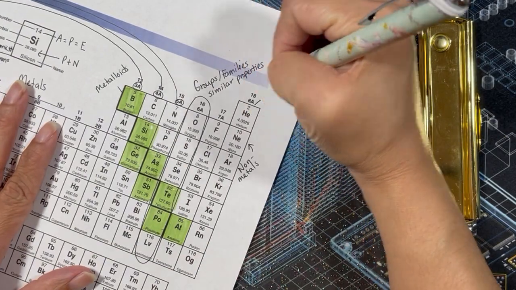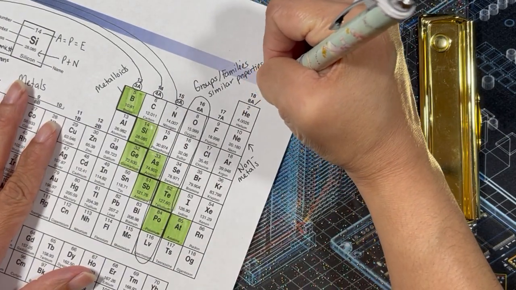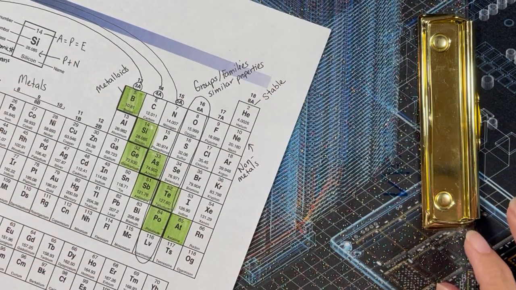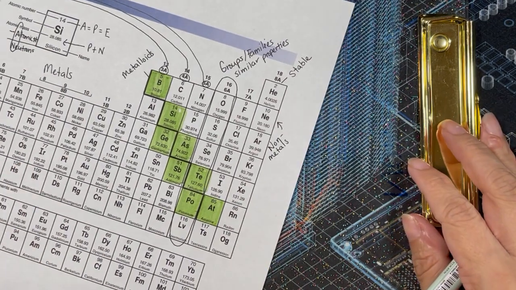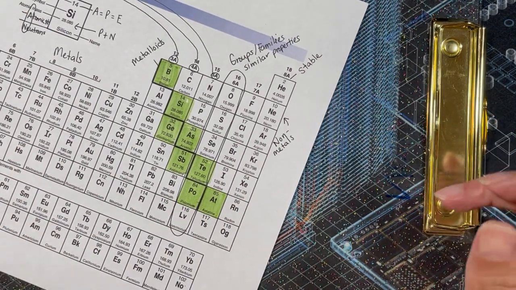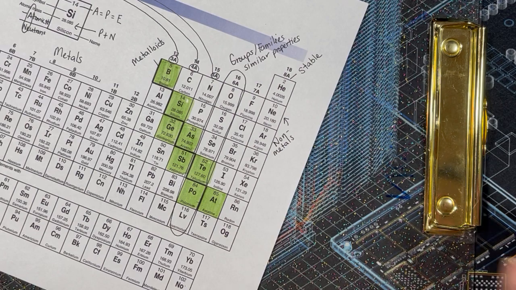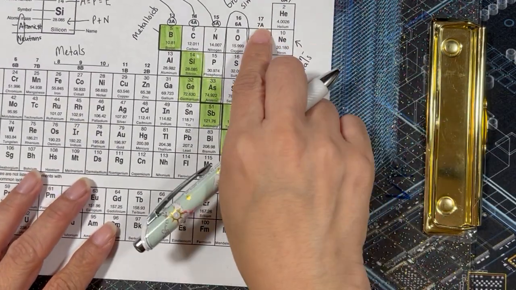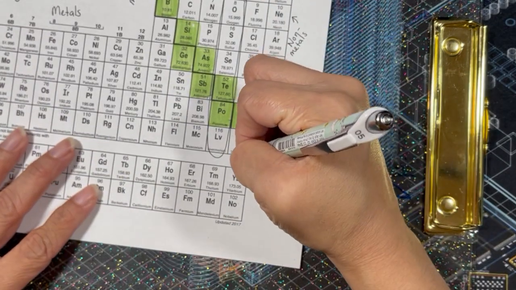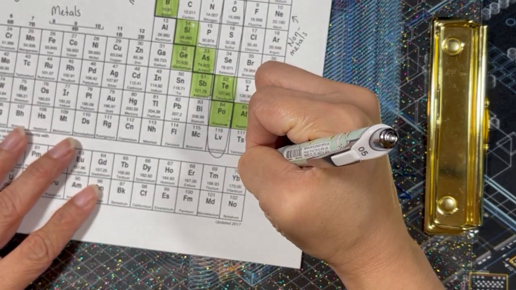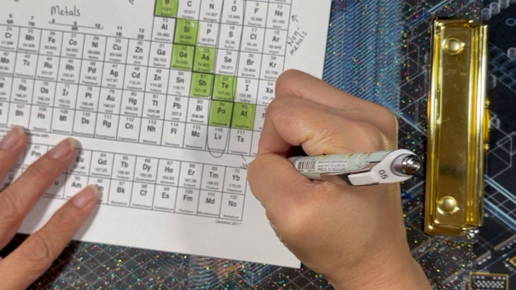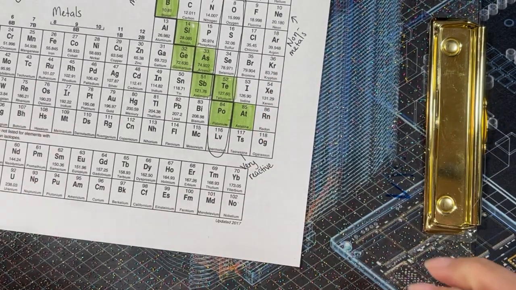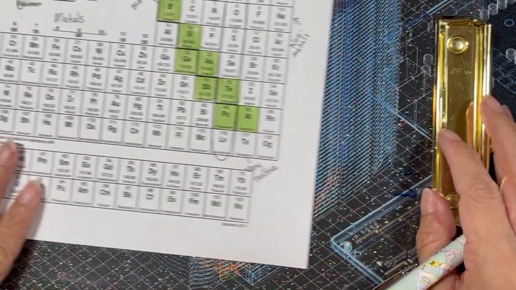The next thing we're going to go to is group 8A. We're going to label this one stable. It's the stable group of the periodic table, also known as the noble gases, because it has 8 valence electrons, and that is the magic number for elements to be stable. Number 17 or 7A is very reactive because it only needs one more valence electron to be stable.